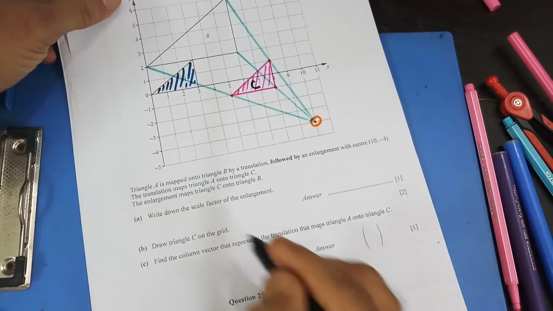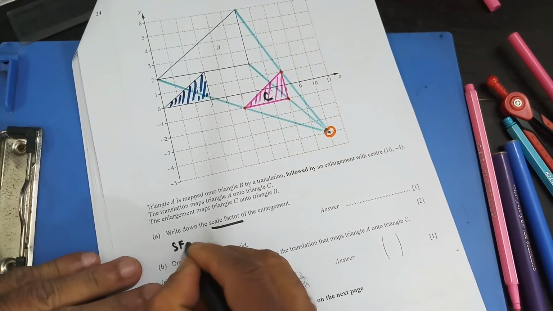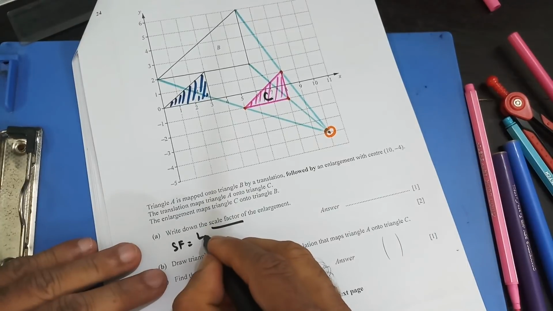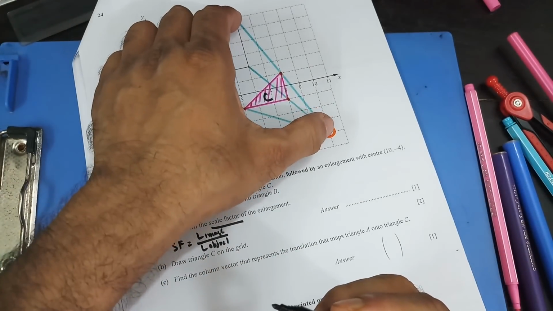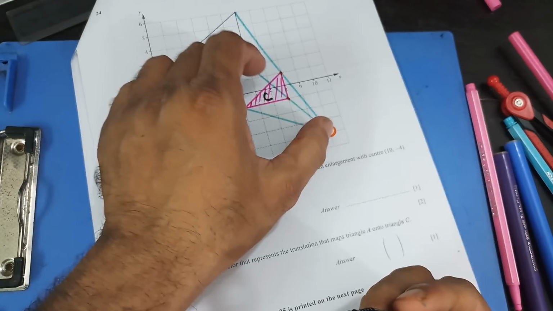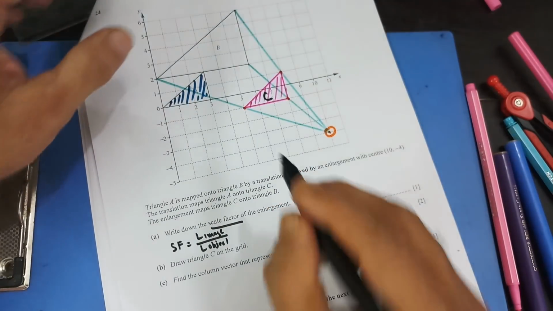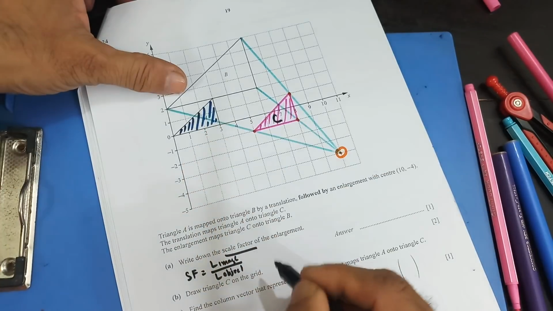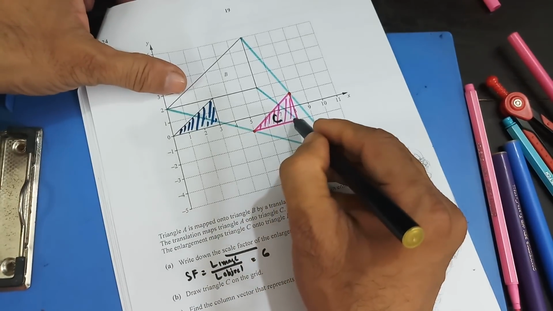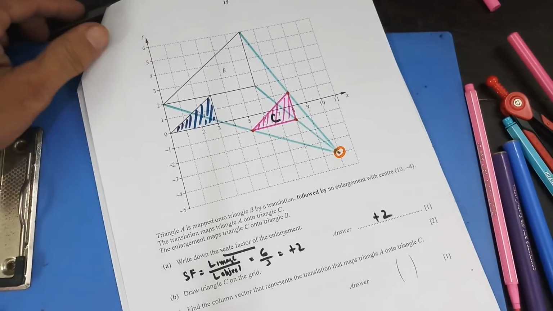Now I need to find out the scale factor. We know that scale factor is length of image divided by length of object. Or you can find the distance of any particular point of the image from the center divided by the corresponding point of the object from the center. But it's easier this way. Image, if I take this one, 1 2 3 4 5 6, so it's going to be 6, and this is 1 2 3, so this is 3, so it's going to be plus 2. So scale factor is plus 2.